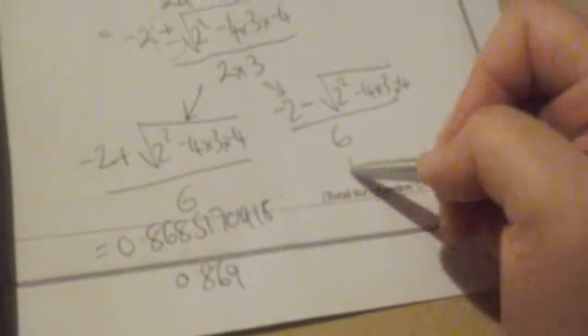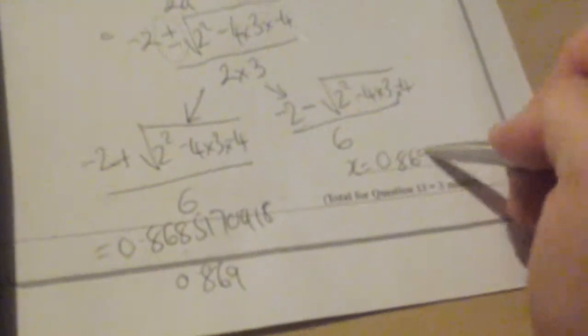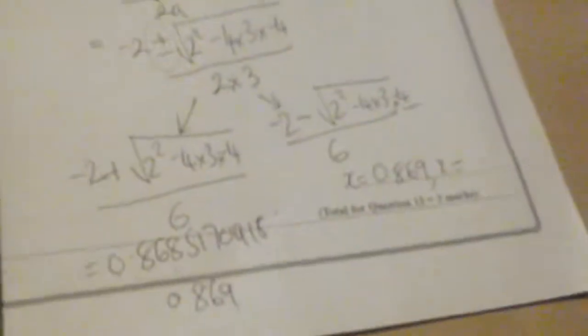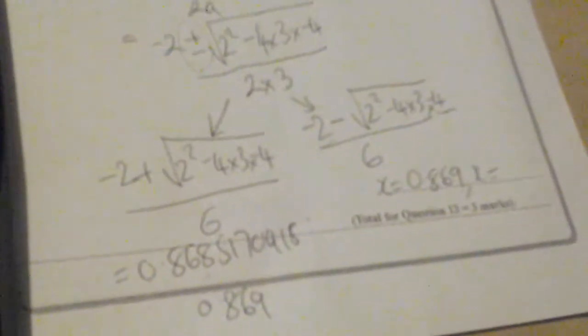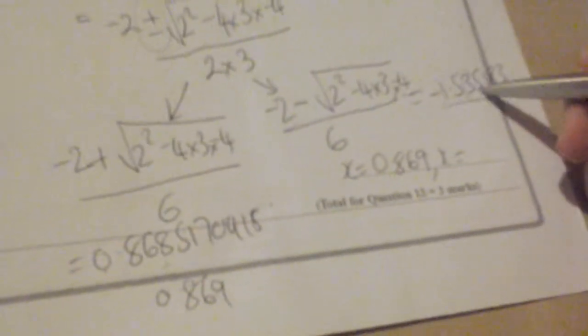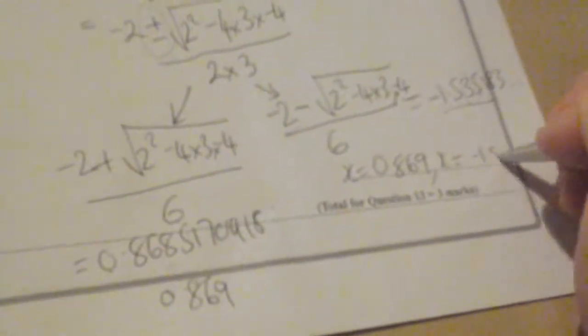If you type the other one in your calculator, you get minus 1.535183, and so on, a couple of other numbers, but what's important is it's minus 1.54 because next to it is a 5. The 3 significant figures, and that's it, done.